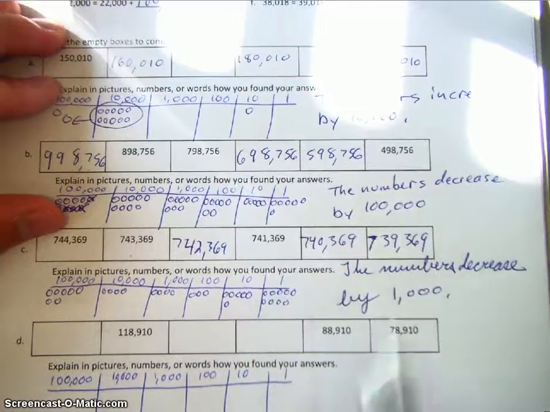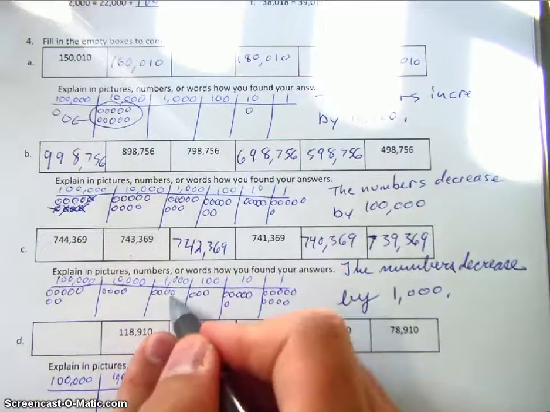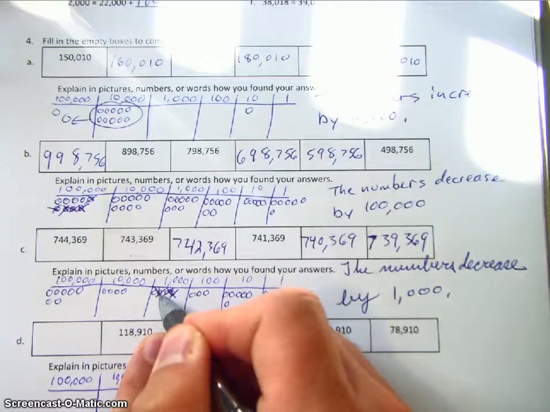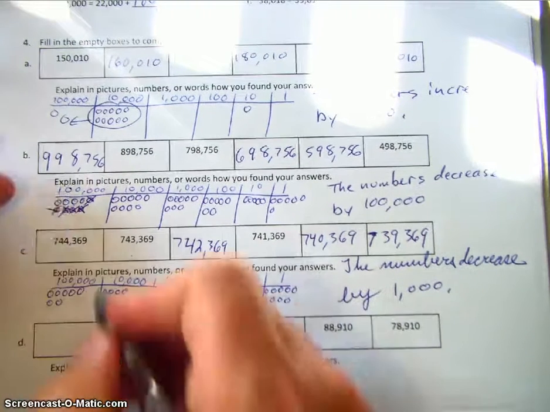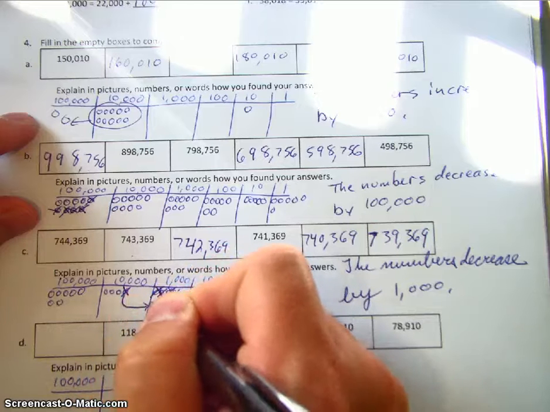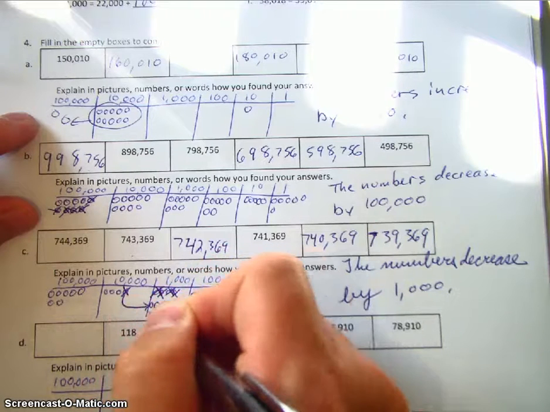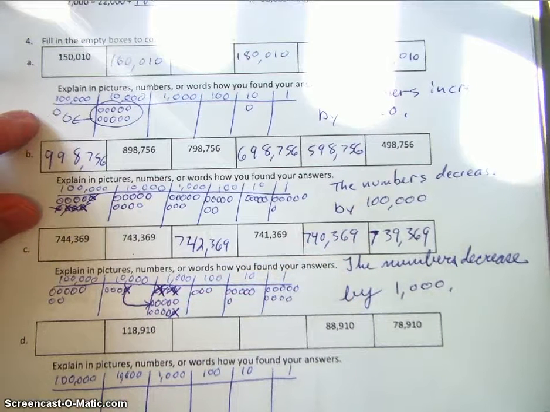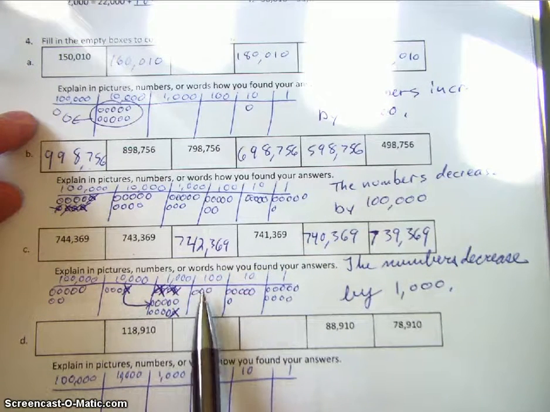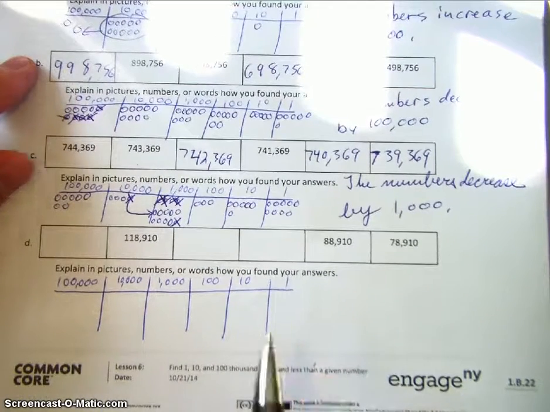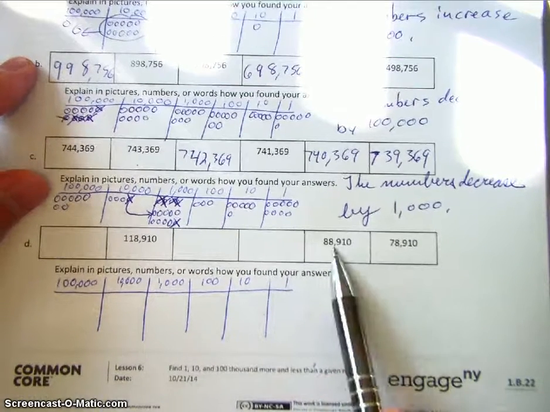Okay, so notice this time we're decreasing by 1,000, so we can cross off our thousands, okay, until we get to a point where we need to unbundle a 10,000, and then cross one off for that, and then we're left with our 739,369. Okay, looking at our final one here, comparing our final two numbers here, we can see that we've gone down again.